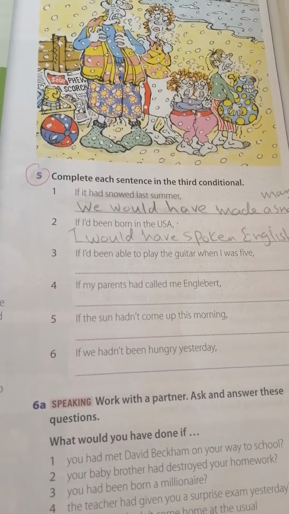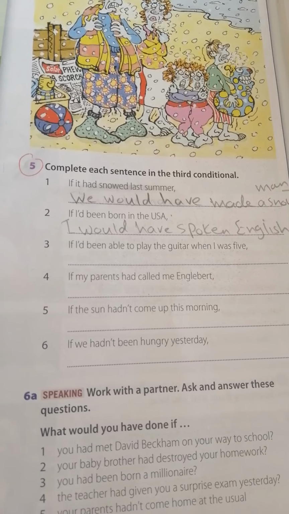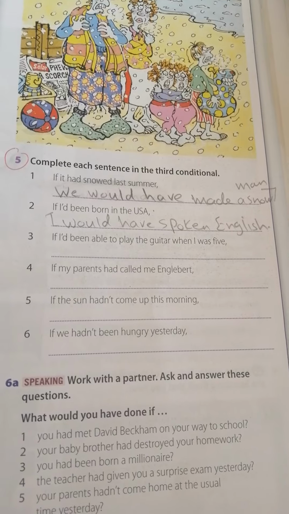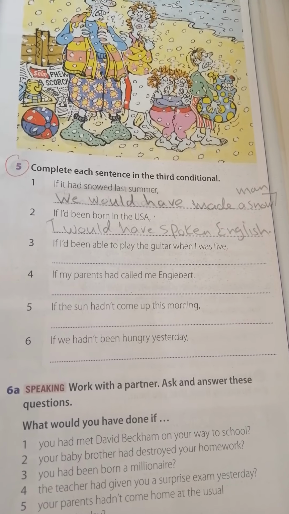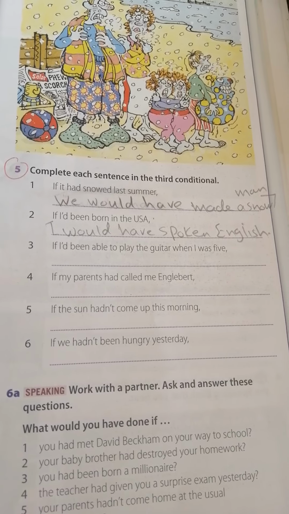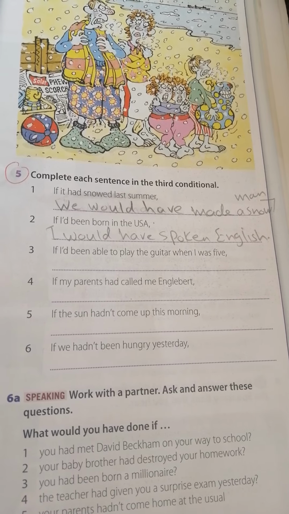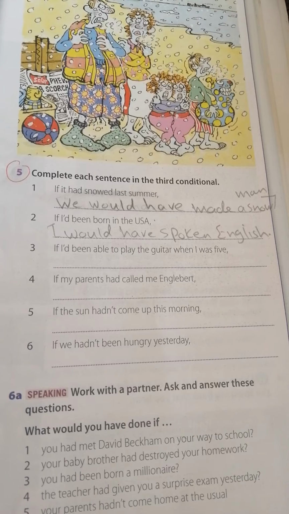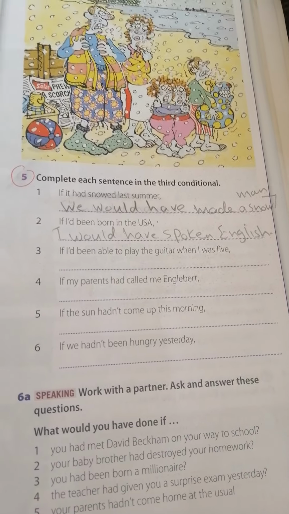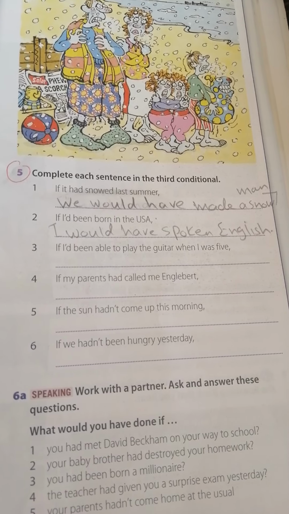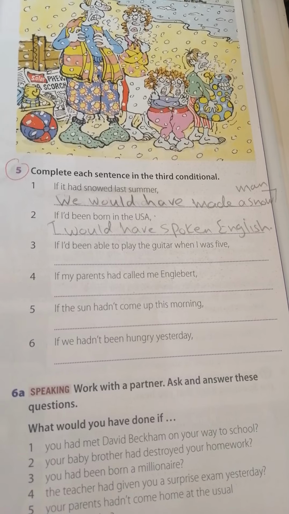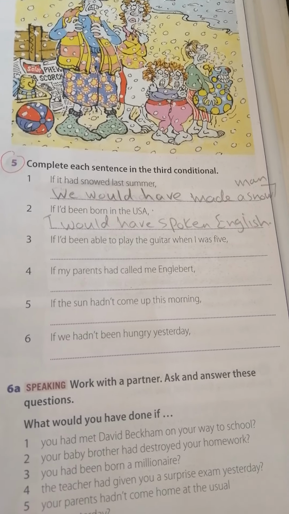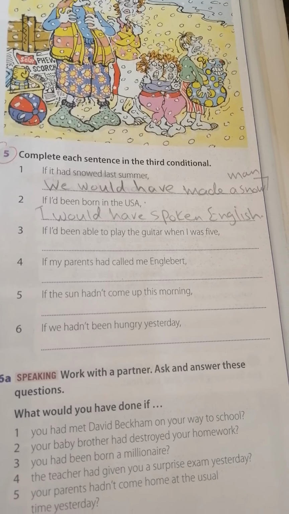Number 1, if it had snowed last summer. If it had snowed last summer, what would happen? What would have happened? We would have made a snowman. If it had snowed last summer, we would have, and verb 3, made a snowman. 2, if I had been born in the USA, what would have happened? I would have spoken English.